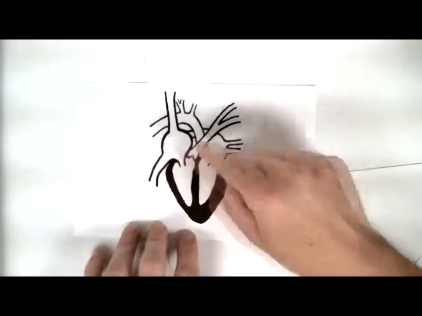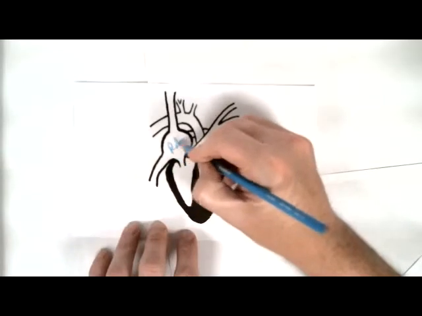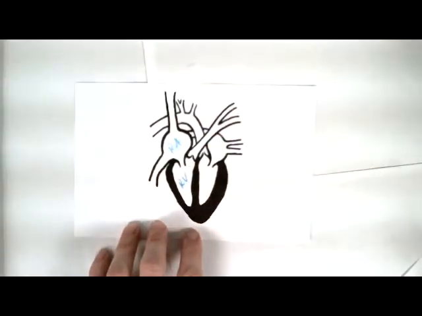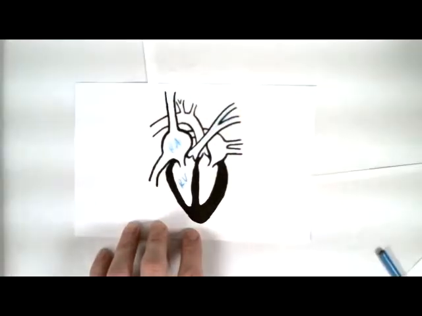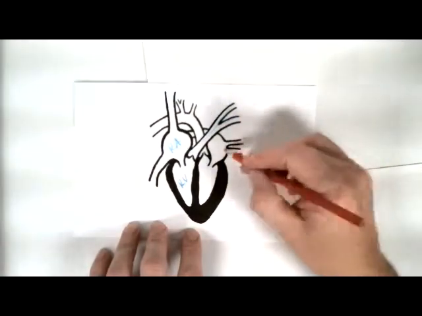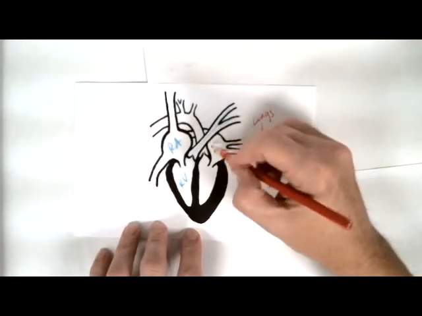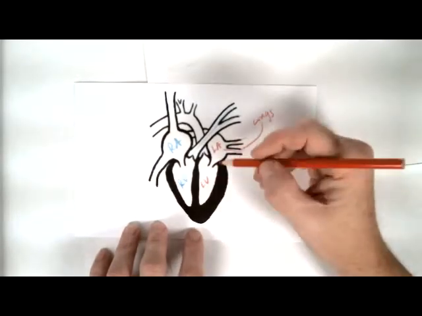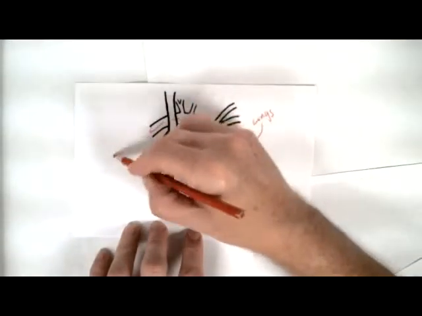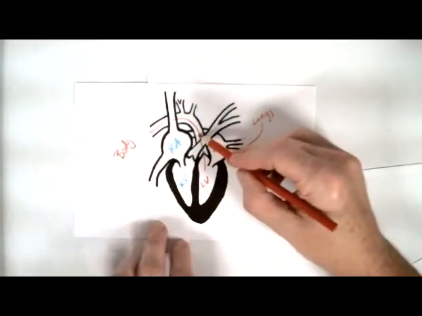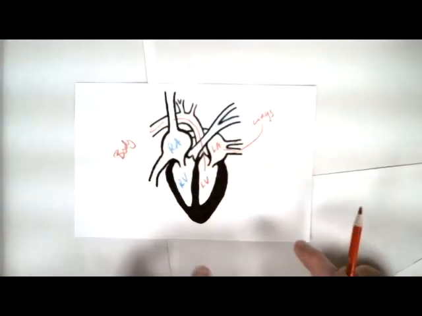Birds still have four chambers. We still have a right atrium and a right ventricle. We still have the pulmonary artery. We still have pulmonary veins coming back from the lungs to the left atrium and left ventricle. And we do have our aortic arch here, sending blood out to the body. But in birds, their aorta curves to the right.